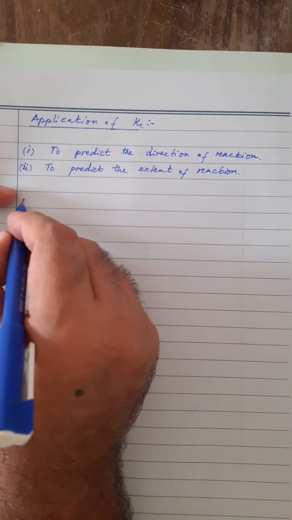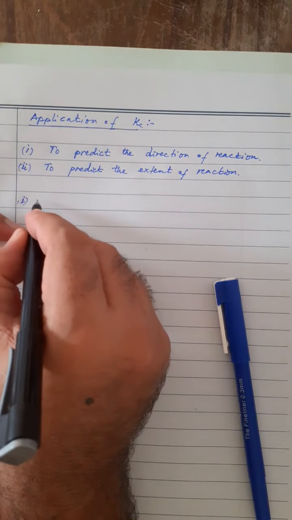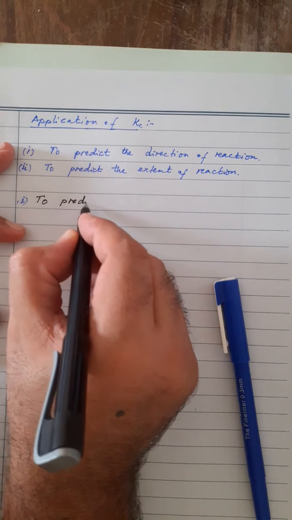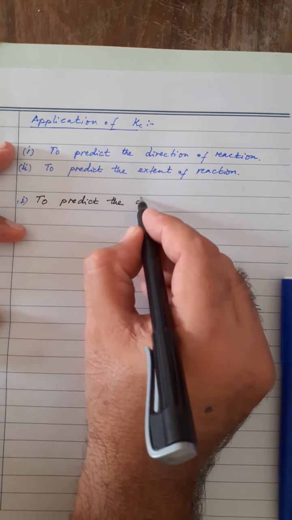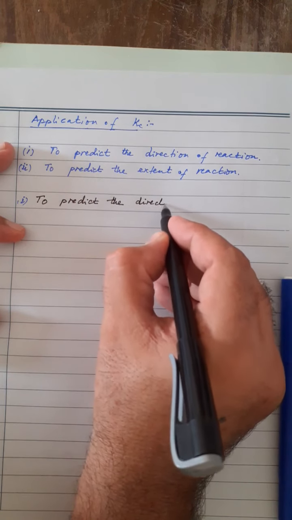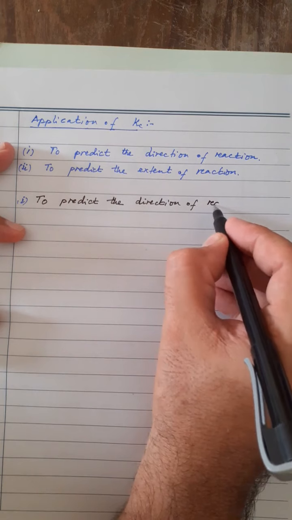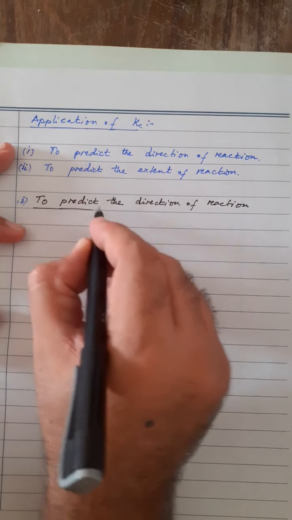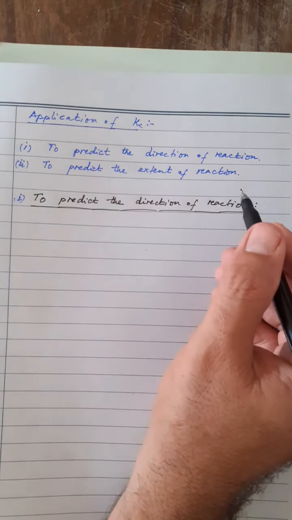First one I will explain, which is how can we predict the direction of reaction. This is the first. A manufacturer or chemist will first check which way the reaction is going.